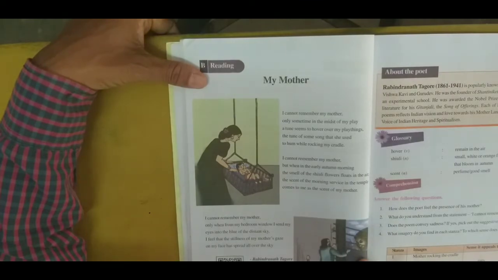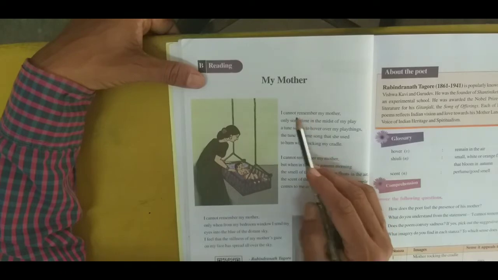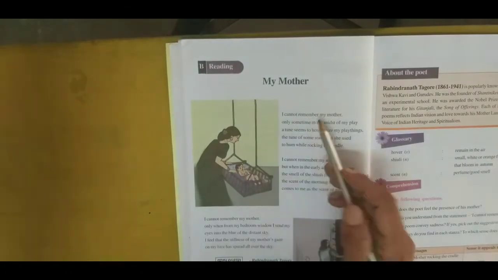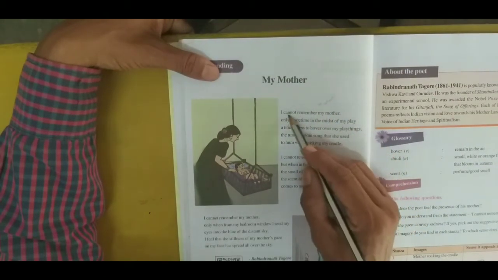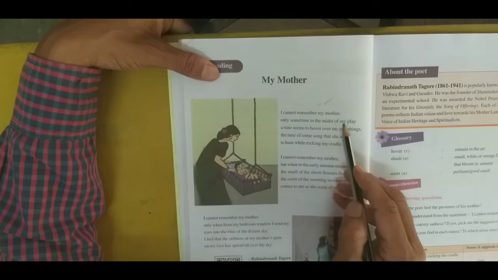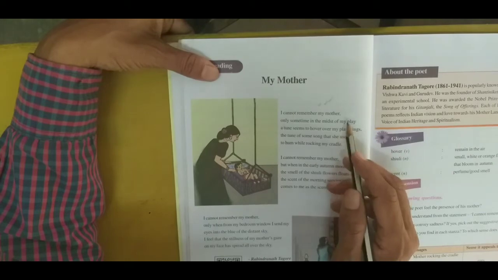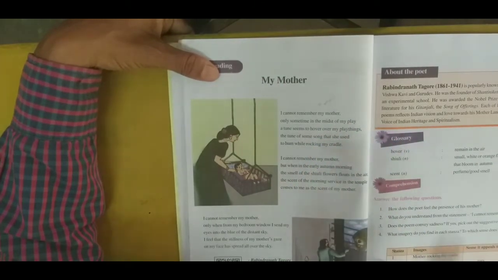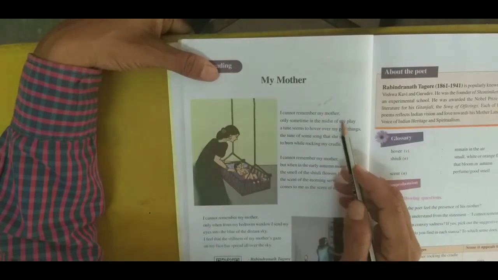Imagine the relationship between a child and a mother. There is no comparison in any form. We'll start now. I cannot remember my mother. Here, the child says, I cannot remember my mother. Remember, the opposite is forget. So he is unable to remember who his mother is. Only sometime in the midst of my play. He remembers his mother only sometimes, in the middle of his play, when he is playing.